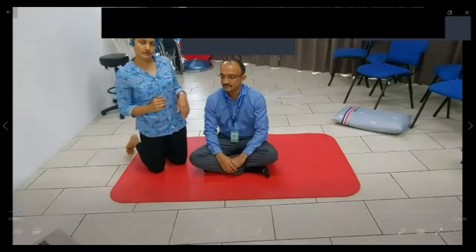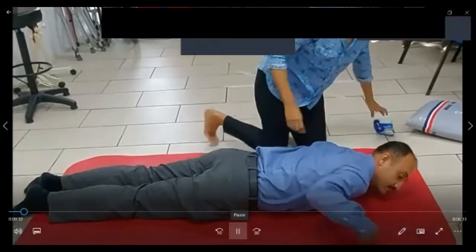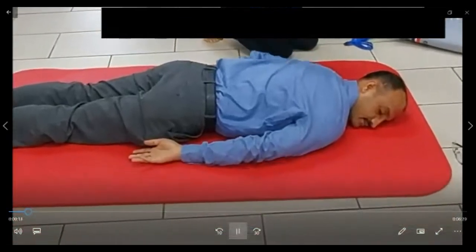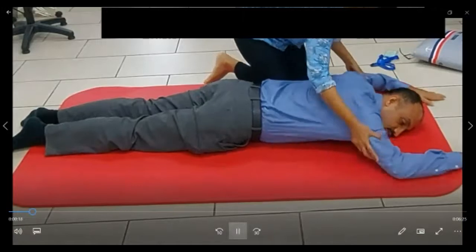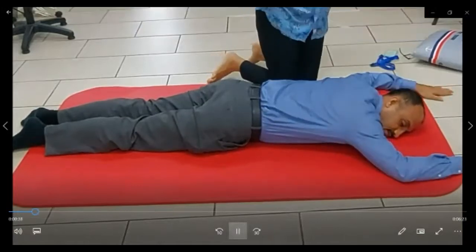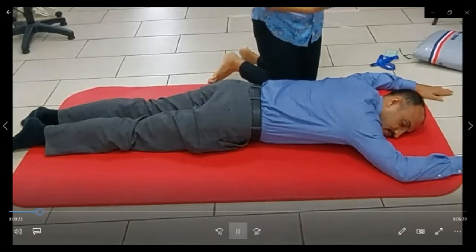Okay, so as you know, in the rolling technique, we did supine to prone. The patient will be in prone, so you can keep the hand at the side, or sometimes they might be slightly deep. You can keep it elevated. They might be in this position. So your job is, from this position, you have to get the patient to prone on elbow.